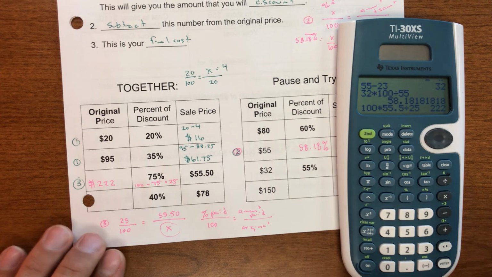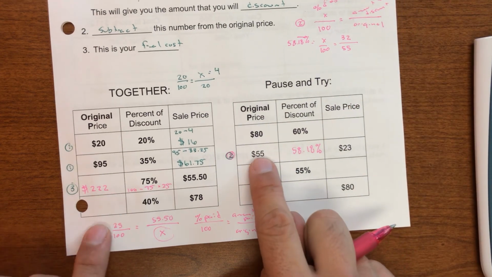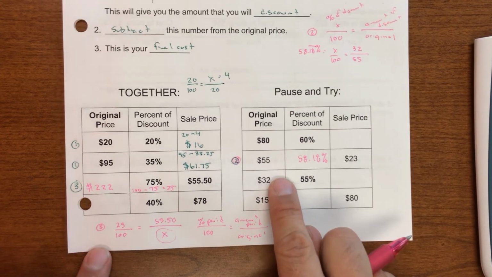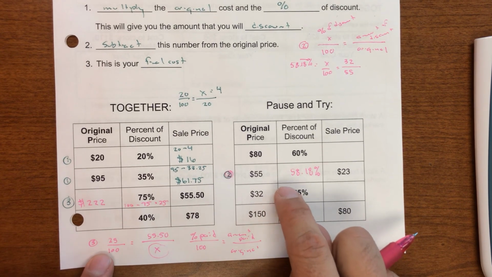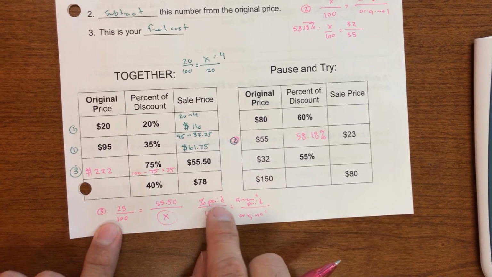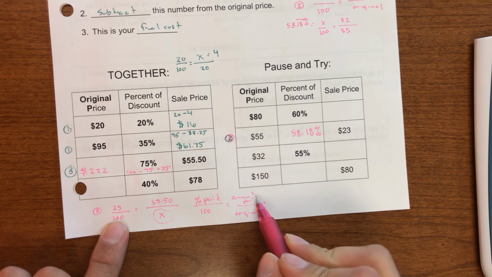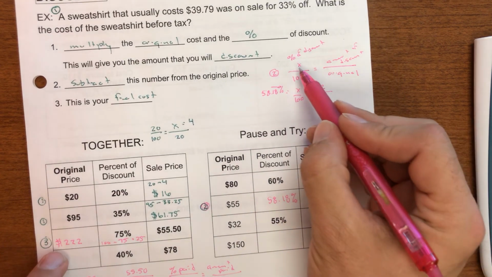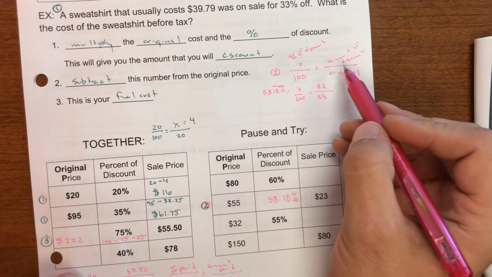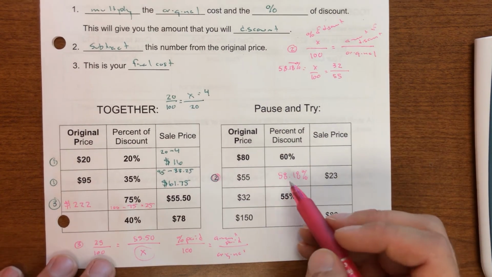Now, problems 2 and 3, you're not going to see them as much in real life. You will, and it's important to me that you know how to set up these proportions. That if this is the percent I paid, this is the amount that I paid. And if this is the percent of discount, this is the amount of discount. I do need you to know how to do them.